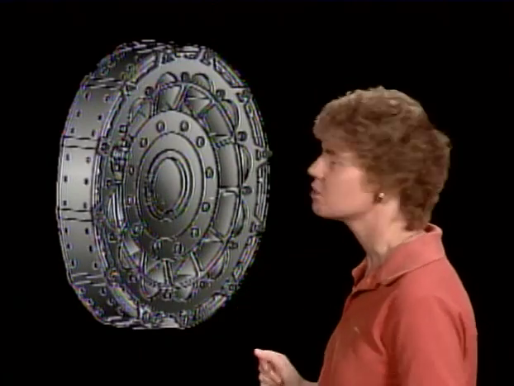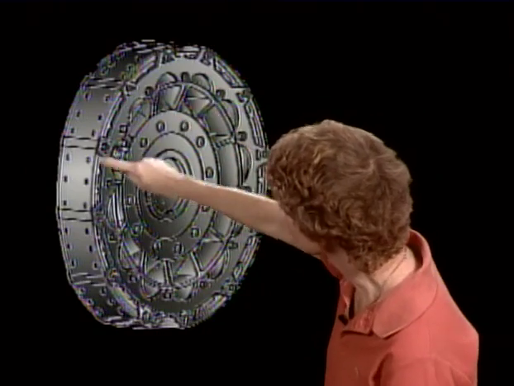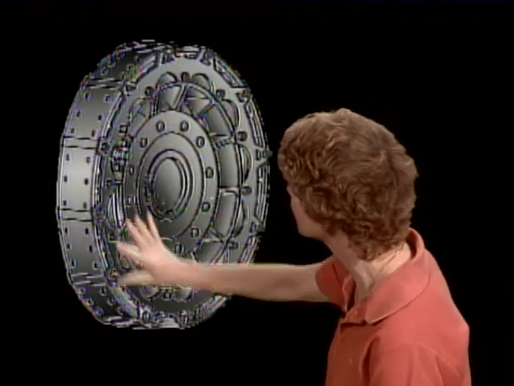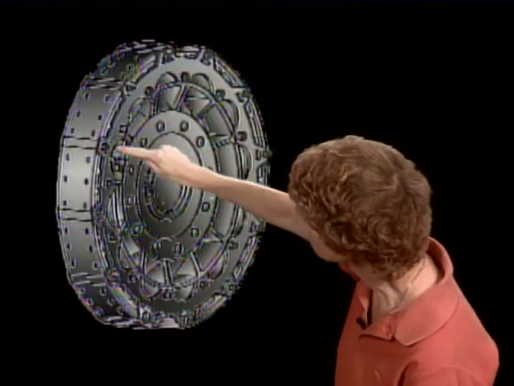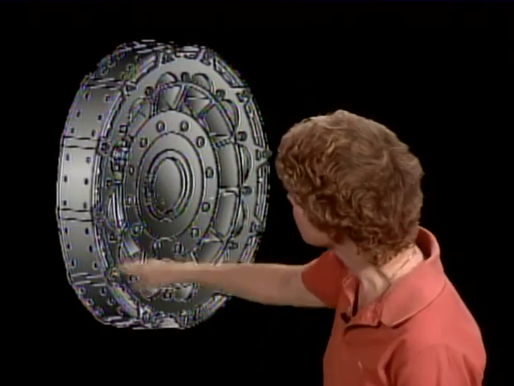With expander tube brakes, what you actually have is a neoprene and fabric tube inside the brake area right here. This is the brake assembly, and you have a neoprene and fabric tube in here. And that tube expands and contracts as hydraulic fluid is forced into and then leaves that tube.